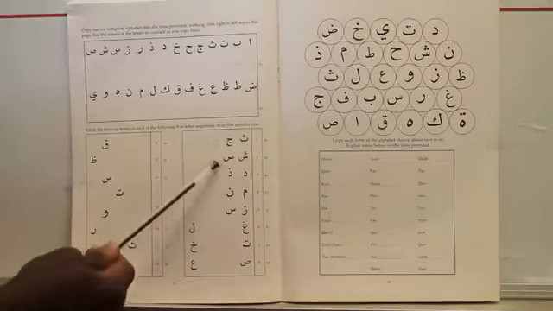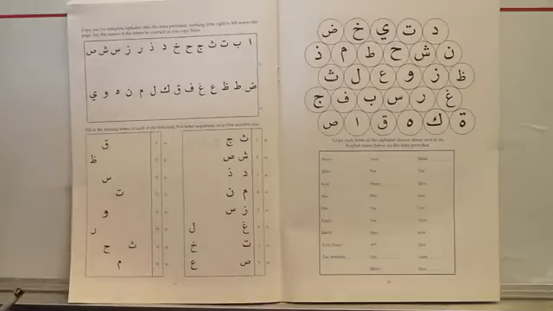You need to write the next 3 letters after sod, and so on. The instruction is there on the page. Please do that patiently and properly so that we don't leave any gap behind. As I said, we really need to do this thoroughly. At the end of the book, inshallah, you want to be very fluent in your reading and writing, inshallah.